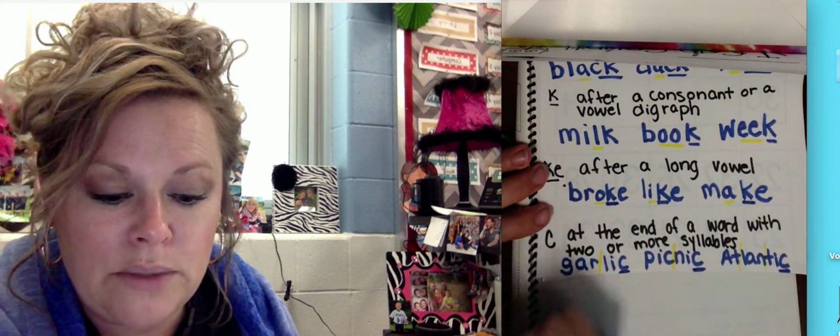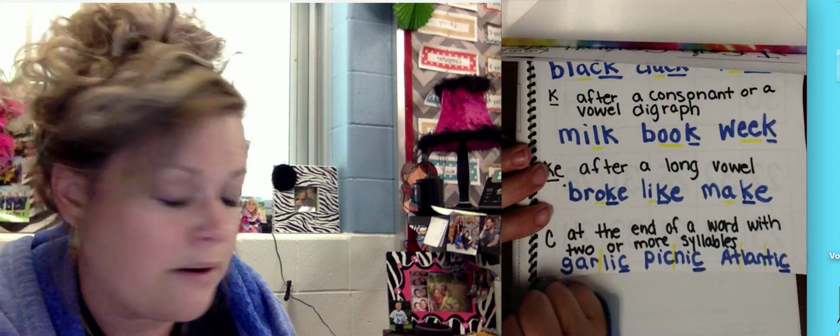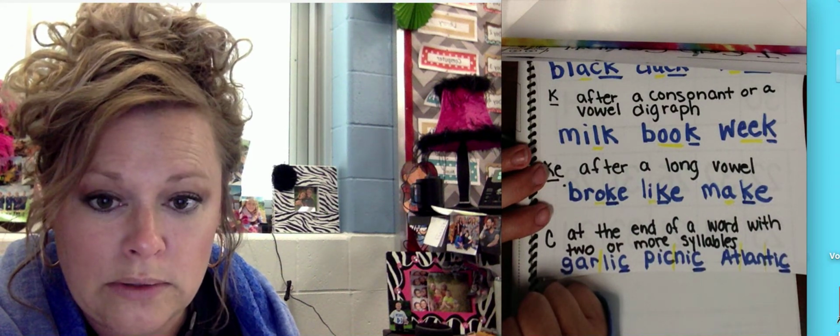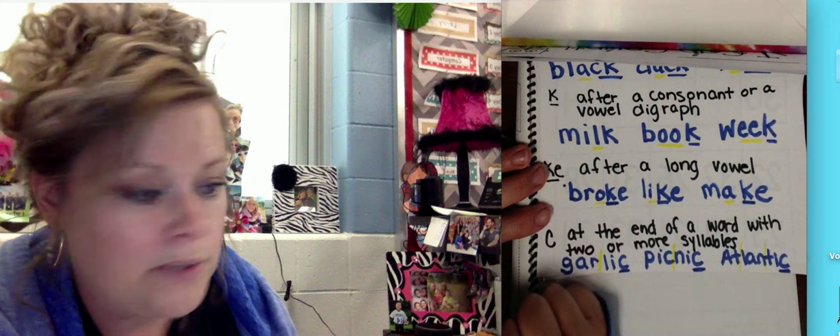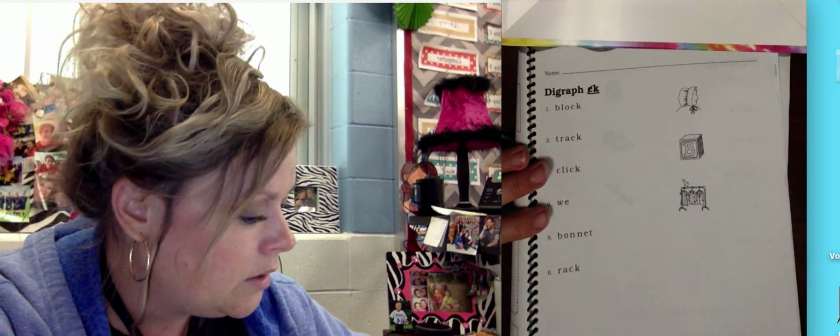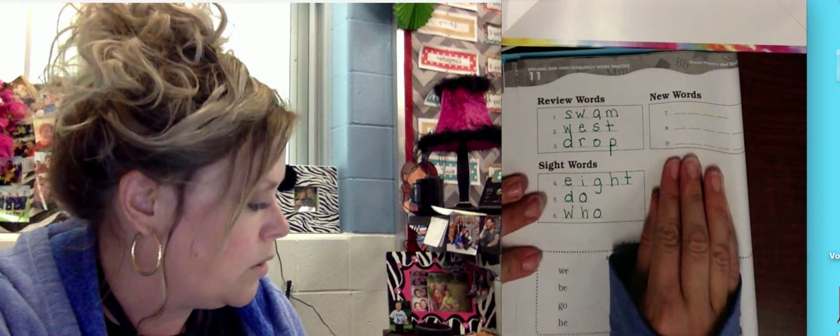So all of these rules are going to be very important when spelling words, okay? So I want to show you something. I want you to go ahead and go back to this page and have some new words.